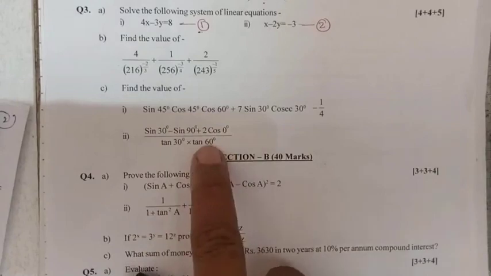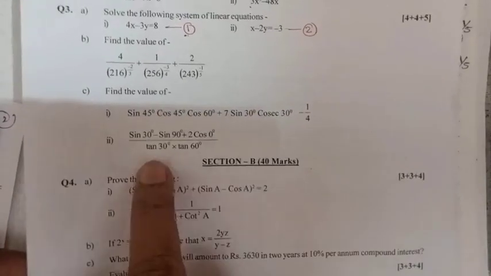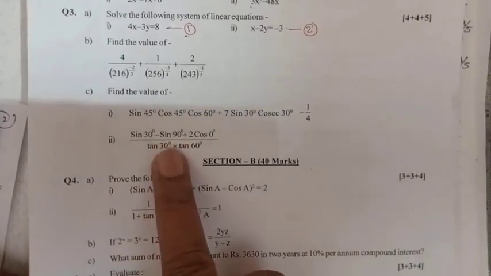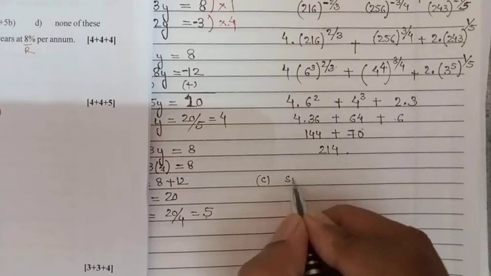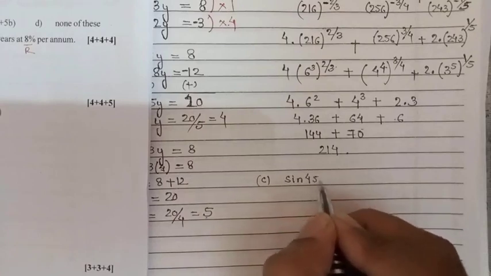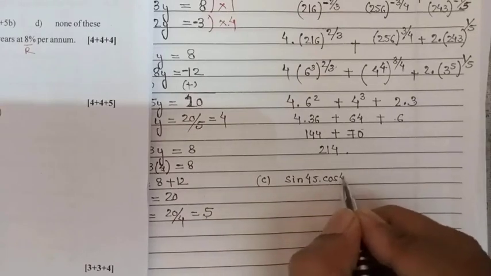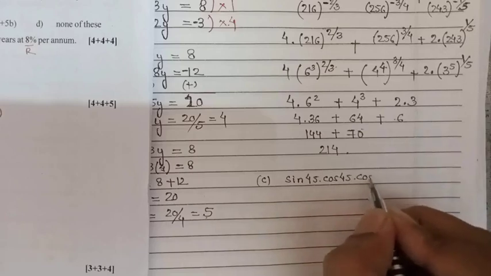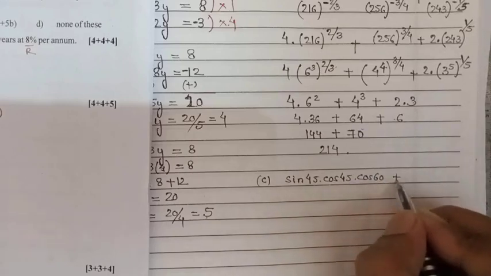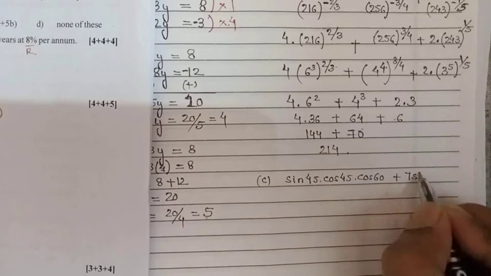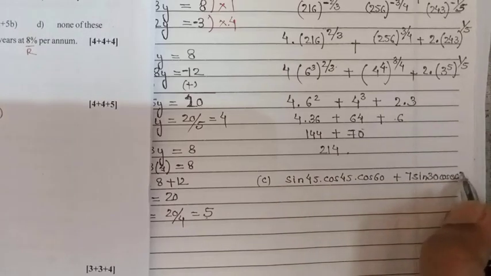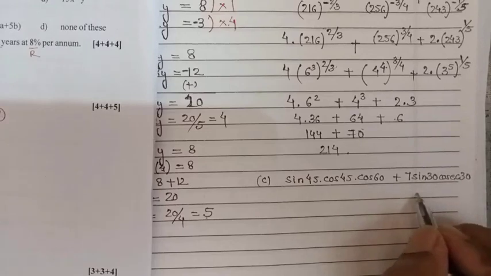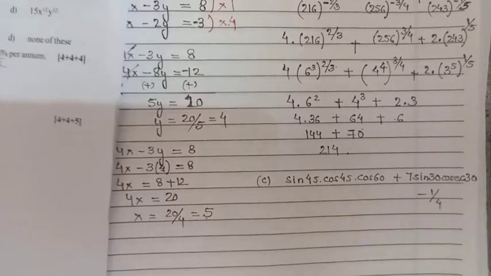In the C part, it is based on trigonometrical values for standard angles. See the first one: sin 45 cos 45 cos 60 plus 7 sin 30 cosec 30 minus 1 by 4.